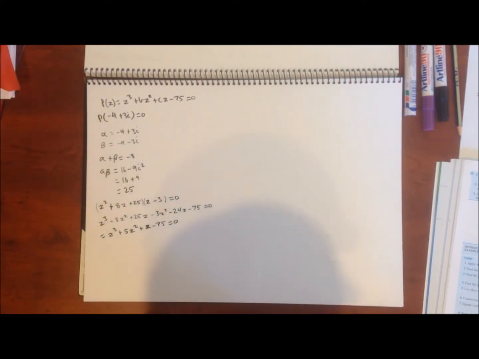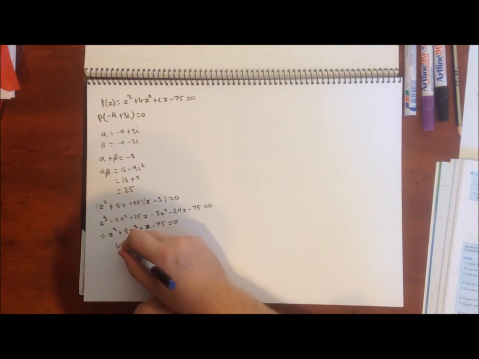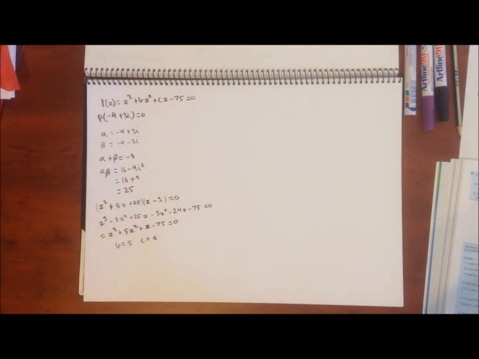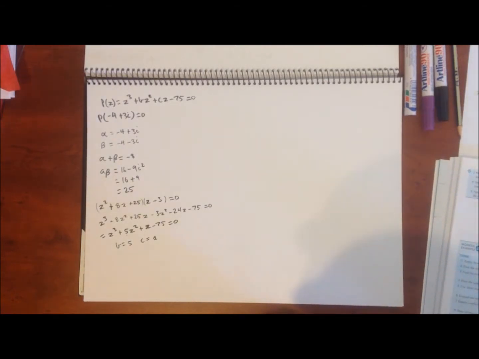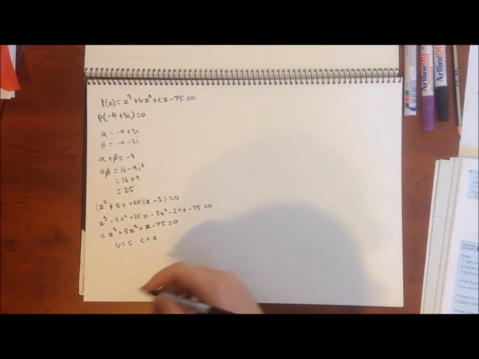Okay, so we can see then that b has to equal 5, and that c is equal to 1. But we haven't quite finished yet. We're almost there, because we need to state what our roots are.